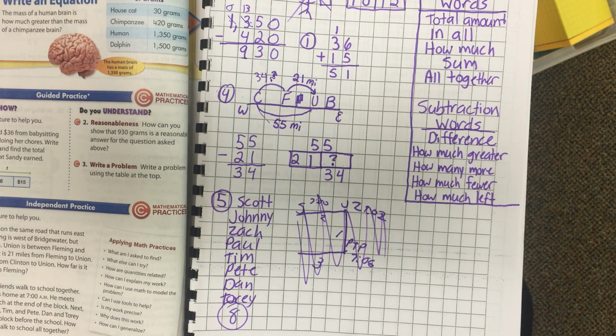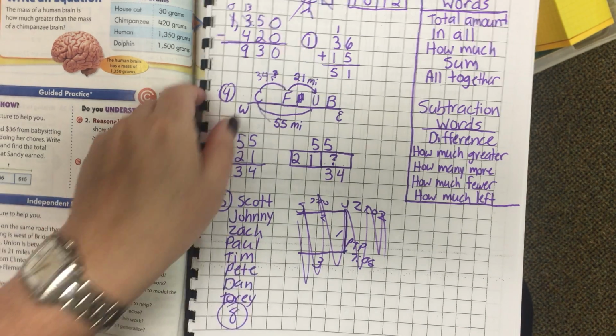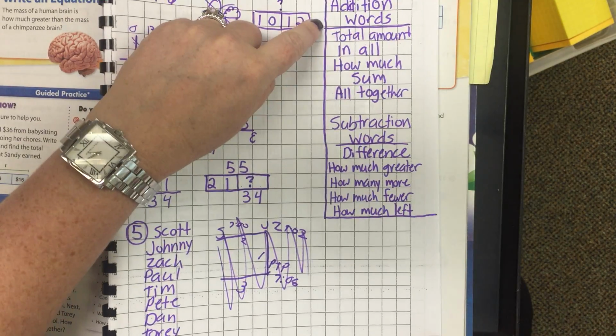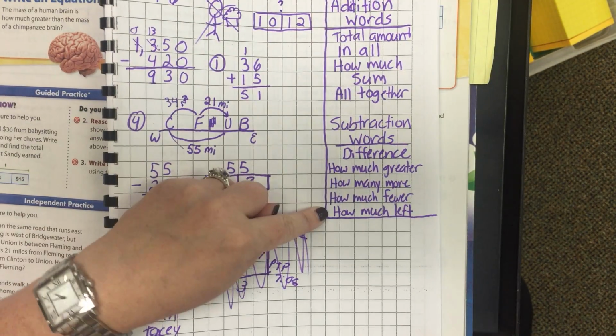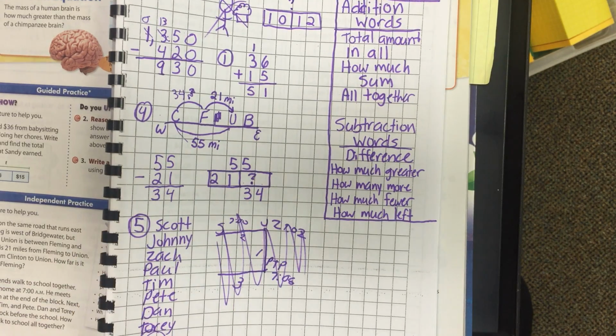So, the key to this lesson here is to find those words. Read it before you do it. I guarantee you it's going to try and trick you. And so we look at it and we go, not today, math. Okay? You got this.